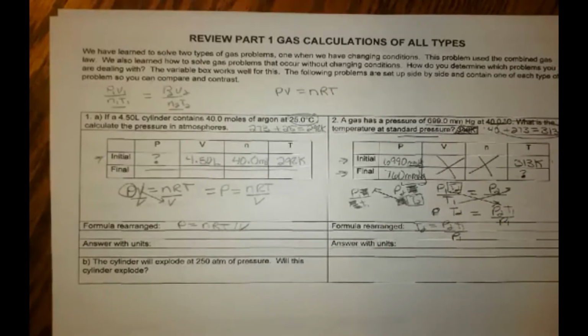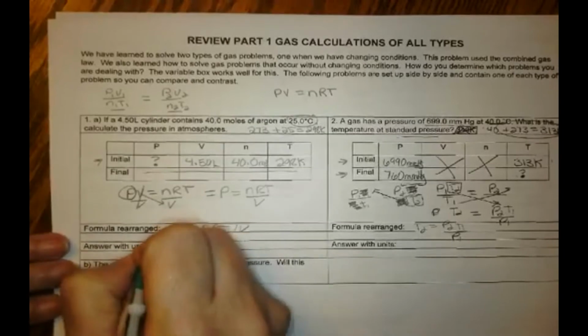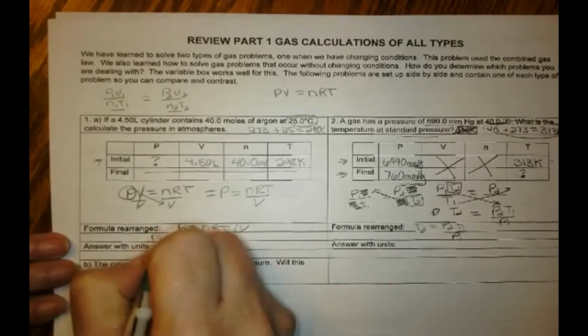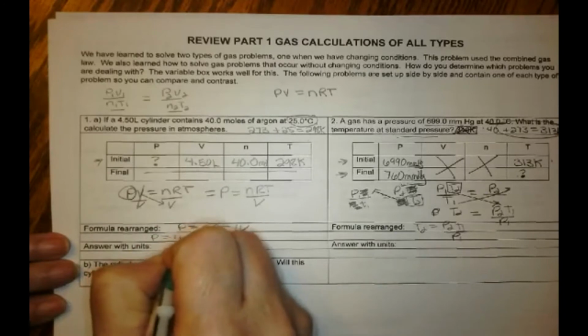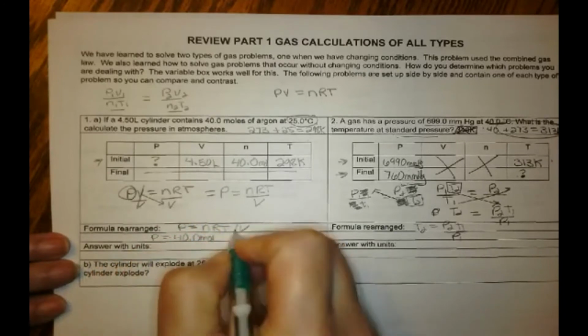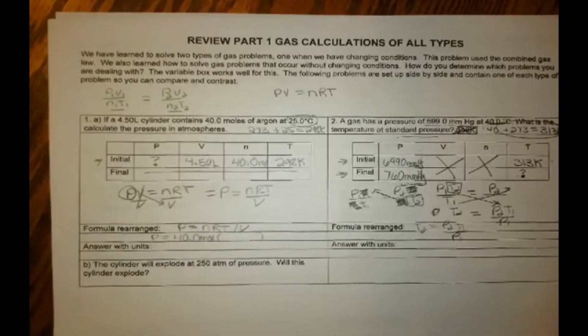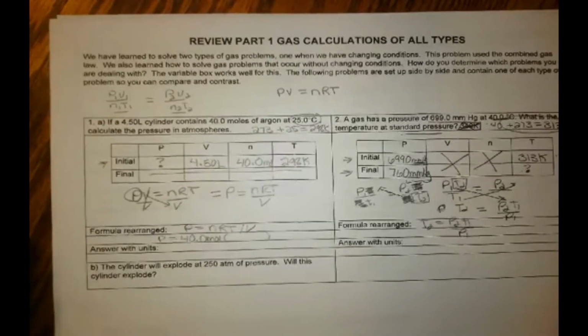The last thing to do is just to plug in your numbers, right? My pressure is what I'm solving for. My moles is 40.0 moles. Okay, my R. What is my R? Where did you get that number? Well, R is the ideal gas constant. It's a constant number. It doesn't change.